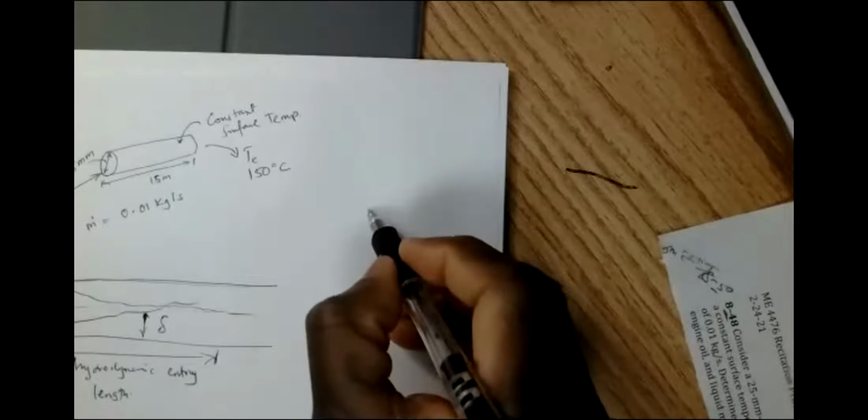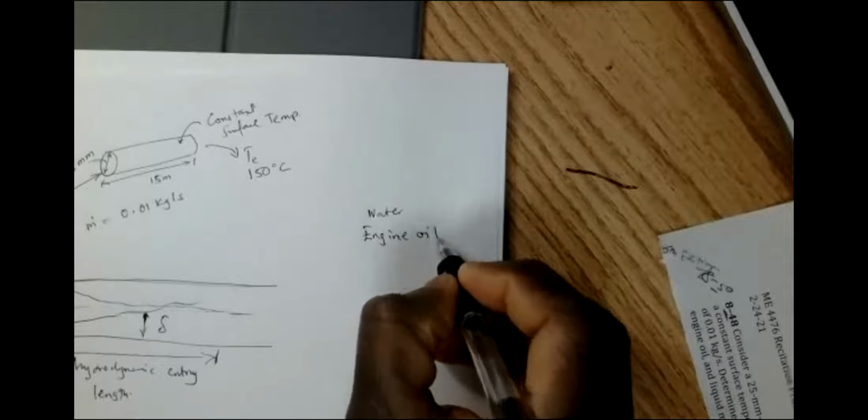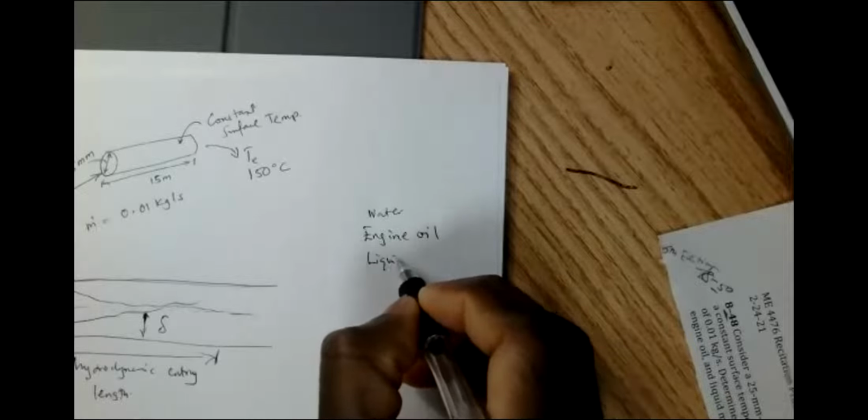Okay. So now from the table of properties, we can find the values that we need to do our analysis. We're not doing this just for one fluid. We're going to do this for water, engine oil, and liquid mercury.